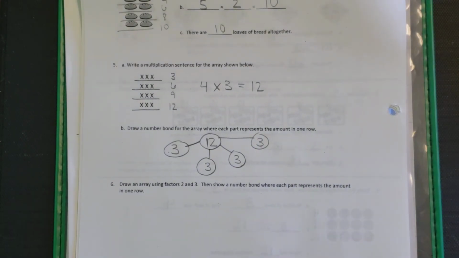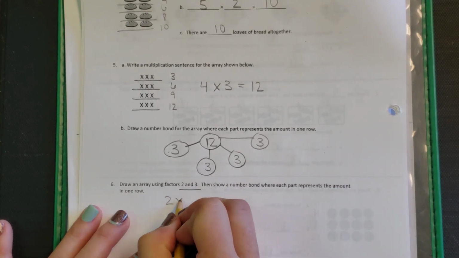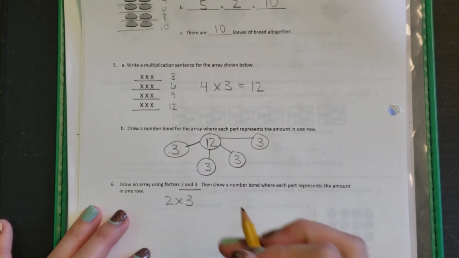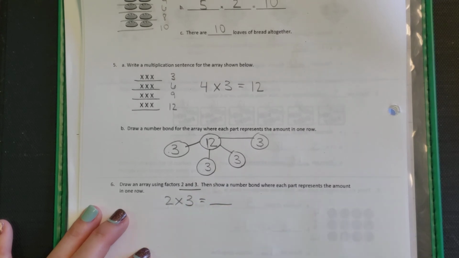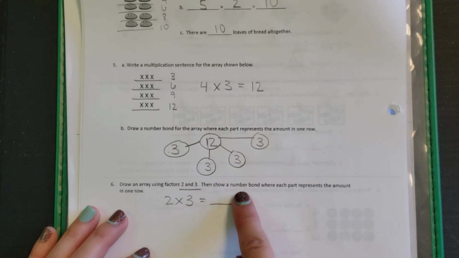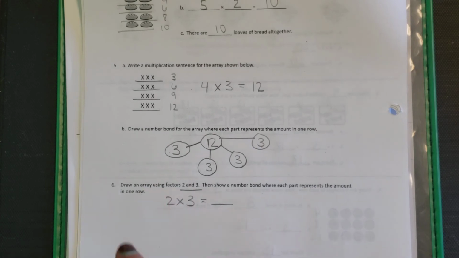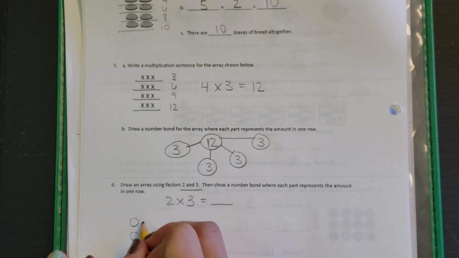Number 6, draw an array using factors 2 and 3. So if I have factors 2 and 3, the factors are the numbers that we multiply together, so it should look like that, and then we can figure out what the total is here in a second, but let's read the rest of the problem. Show a number bond where each part represents the amount in one row. Okay, so yeah, let's draw an array first. Let's go 2 rows of 3. So 2 rows with 3 in each.